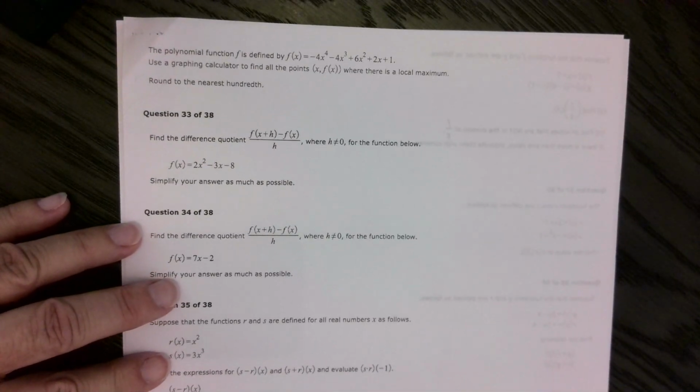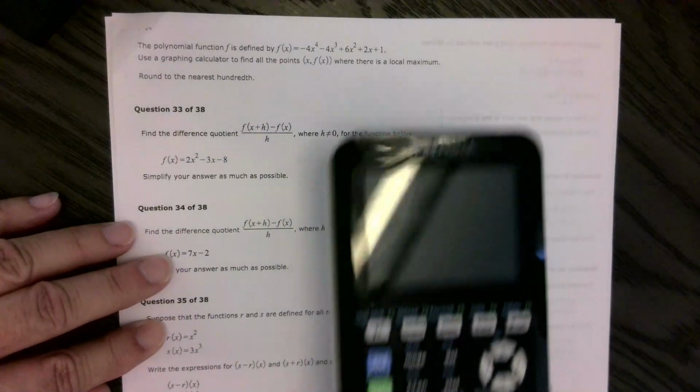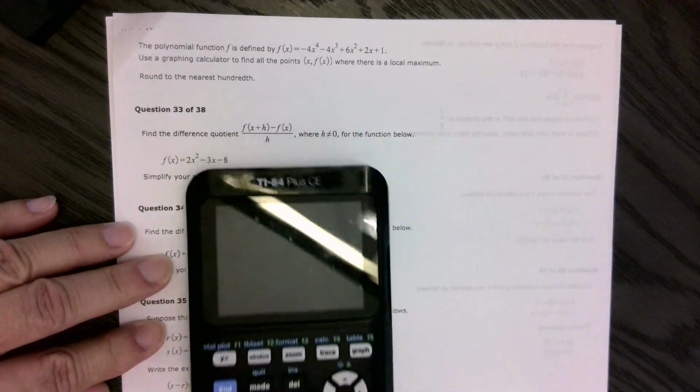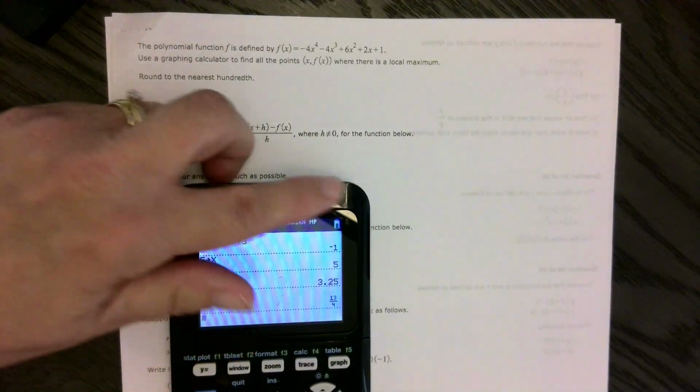Almost finished, we're getting there. Okay, right here, polynomial function is defined as that. Use your graphing calculator. You're going to have one. That is what we're testing on it. So make sure you have a graphing calculator and know how to use it.